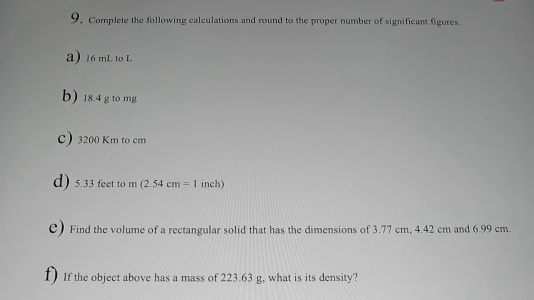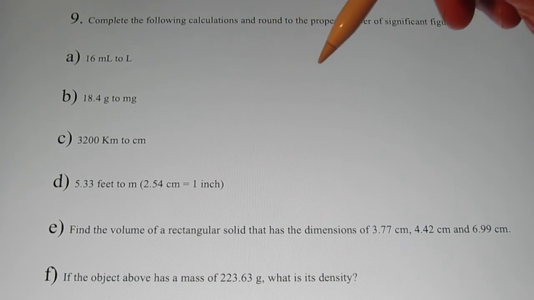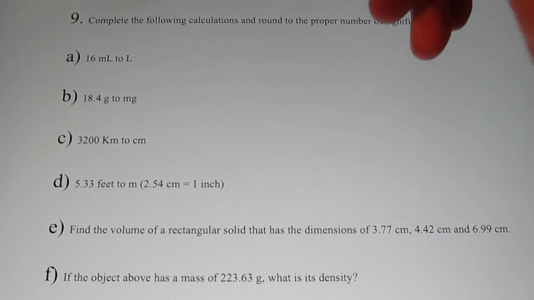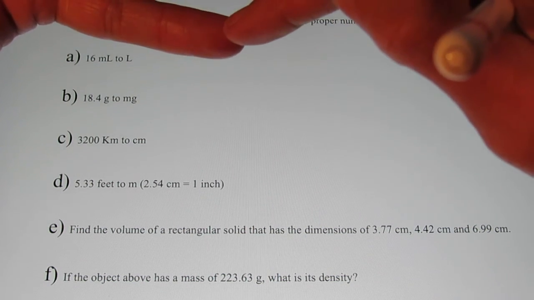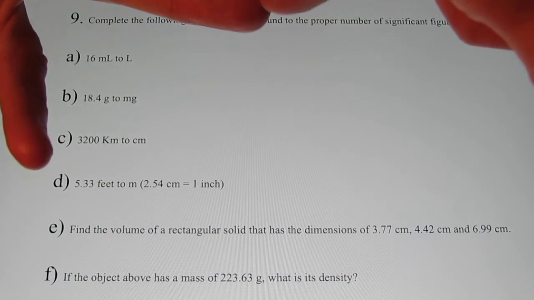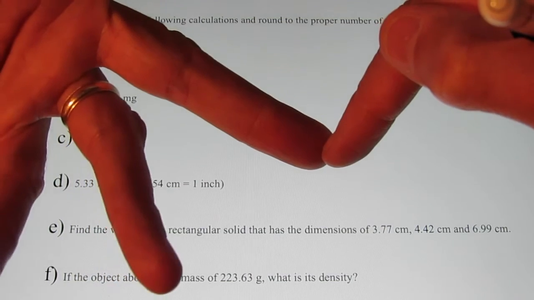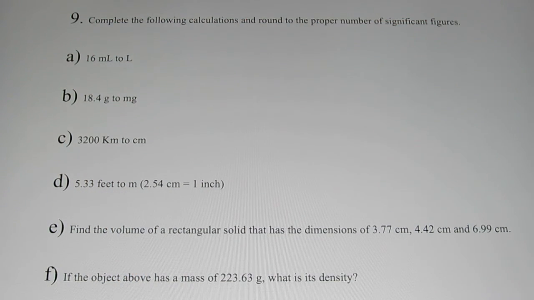All right, kiddos, we are back to finish up our first review, and I think all we have left are some dimensional analysis problems. We are going to convert within the metric system. We'll do some conversions from English to metric, and we're going to do some density problems. So that should finish up our first unit.